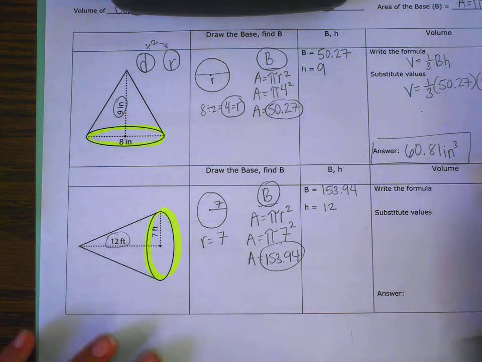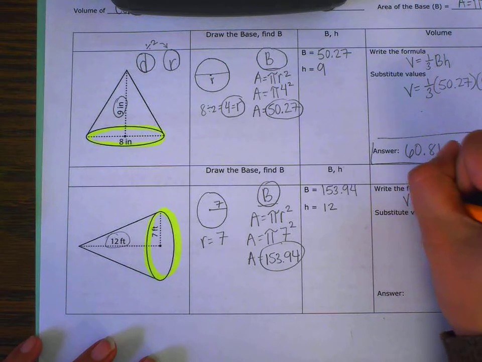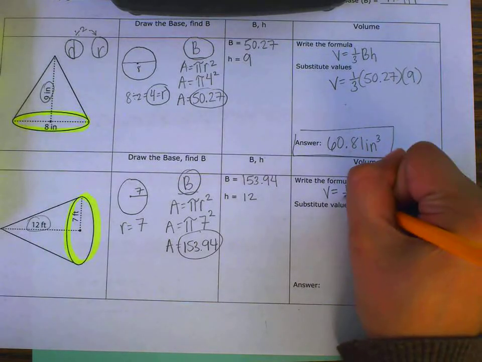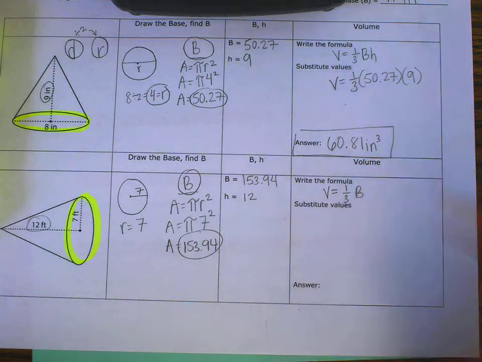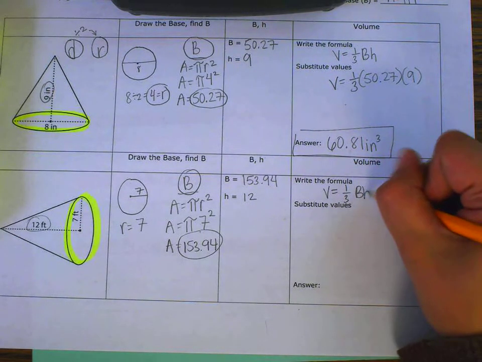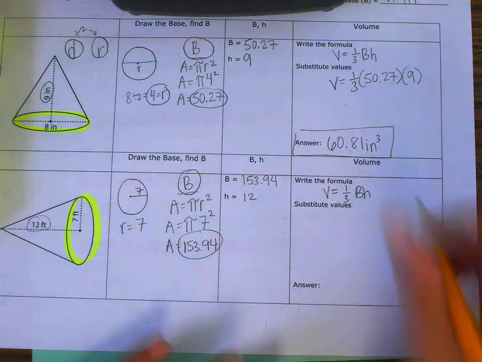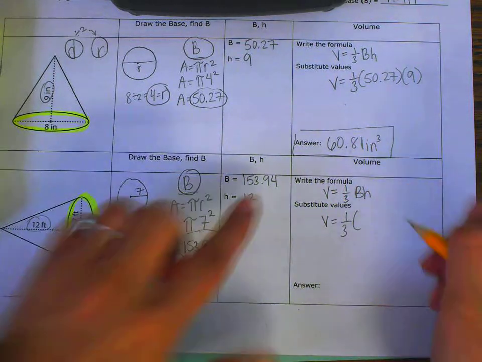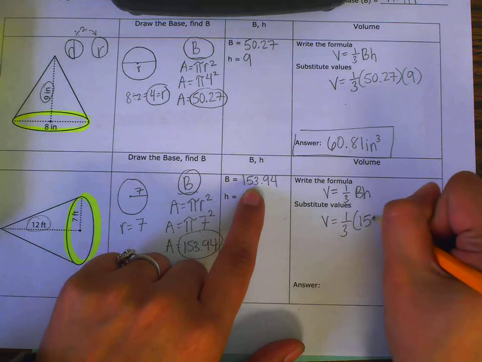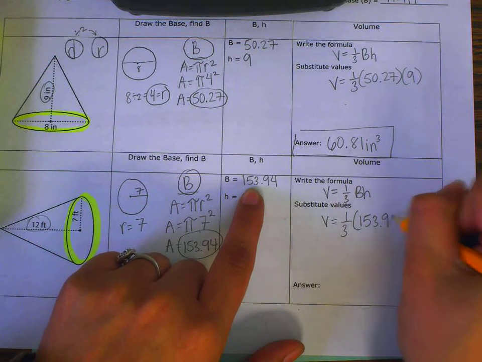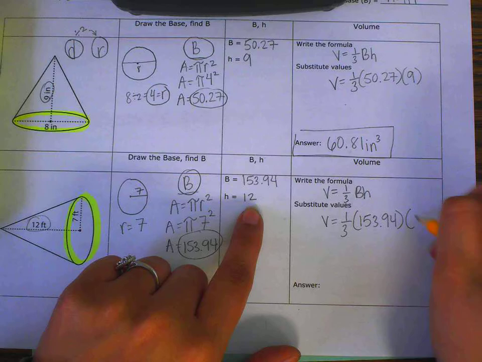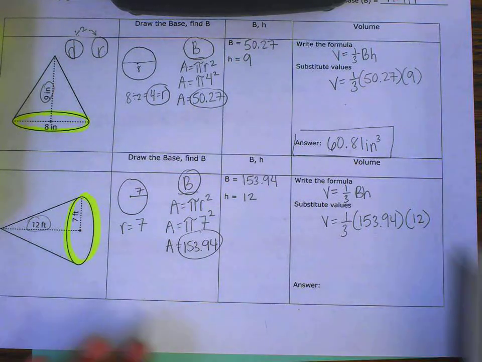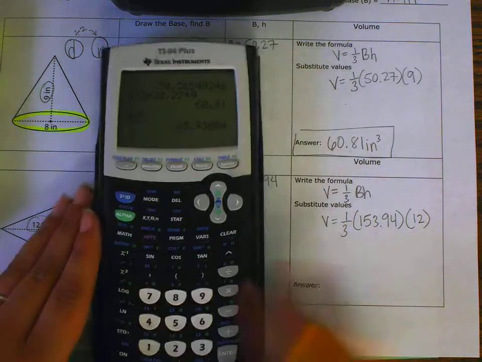Now we're going to write down our formula again. Volume is equal to 1/3 area of the base with uppercase B, then times our height. So volume is equal to 1/3 area of the base we found was 153.94 times 12, our height. So now we're going to grab our calculator and type that in.